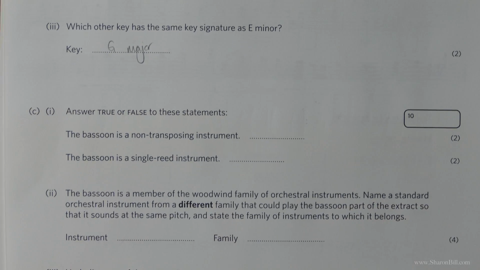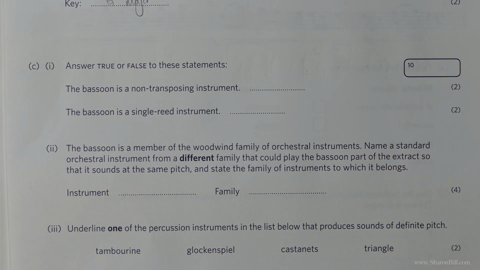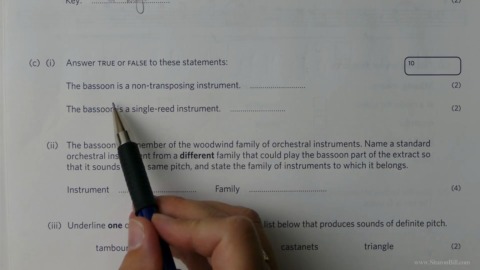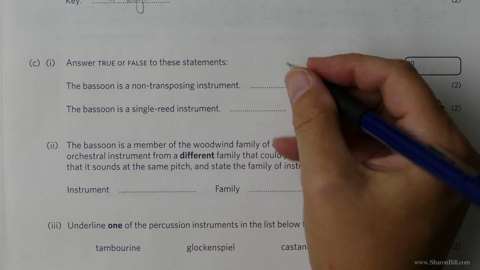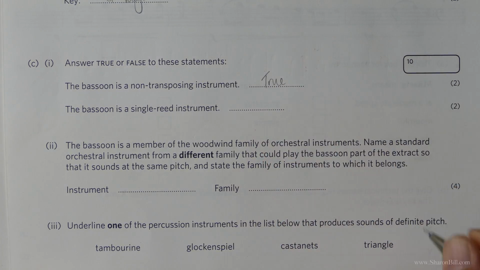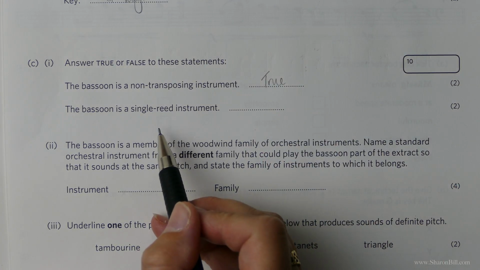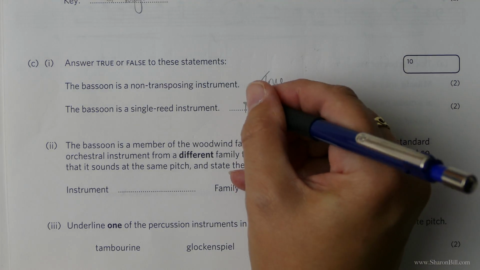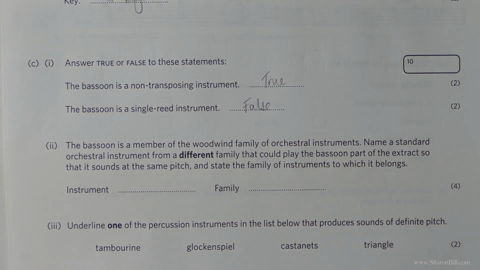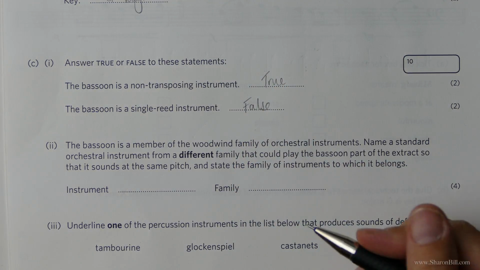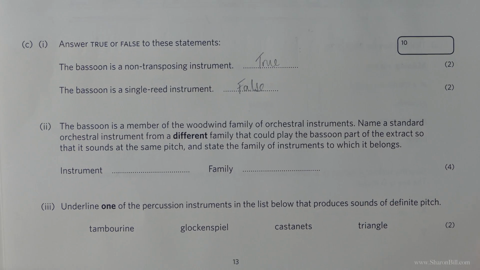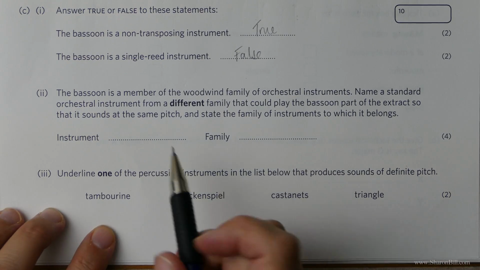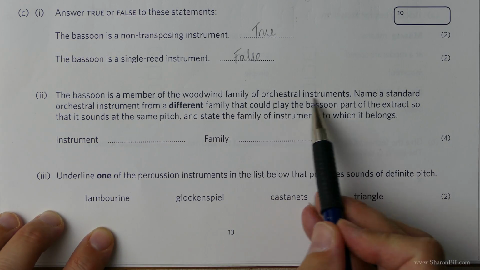So here we go, we've just got some orchestral questions now. The bassoon is a non-transposing instrument. That is true. So, yep, true. The bassoon is a single reed instrument. Now that's not true, that's false. The bassoon and the oboe are double reed instruments, like a subdivision of the woodwind family. And then here we go, the bassoon is a member of the woodwind family of orchestral instruments.